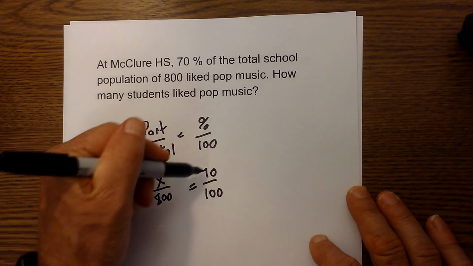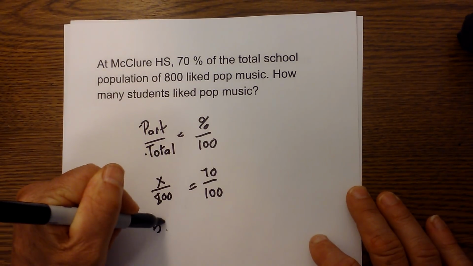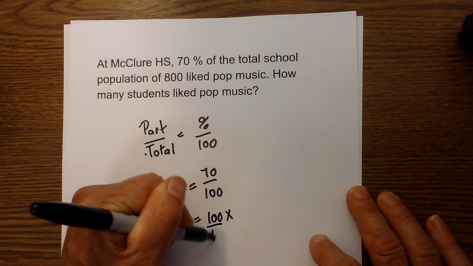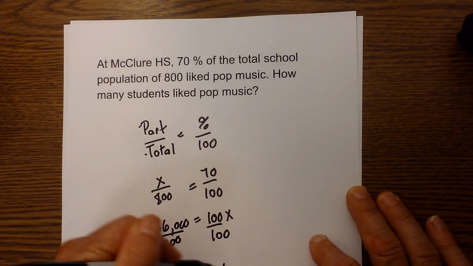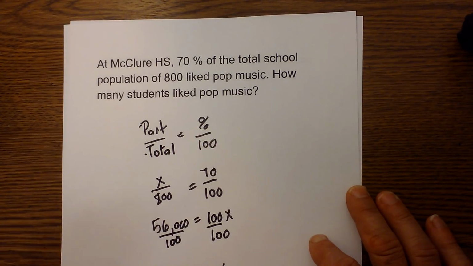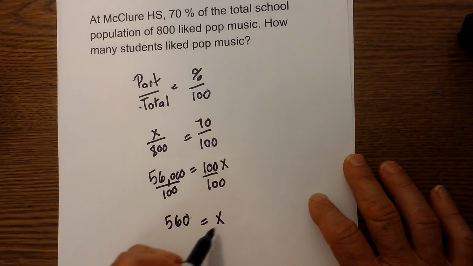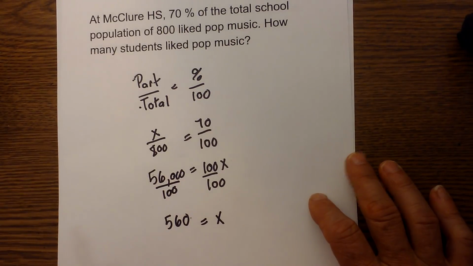So now what I do is 70 times 800, I'm going to cheat and use my calculator, is equal to 56,000 is equal to 100x. Divide each side by 100 in order to get x by itself. So x is equal to 560. And once again, I'm off down at the bottom. So what does the 560 tell us? It tells us that the 560 is the part of the population that like pop music.